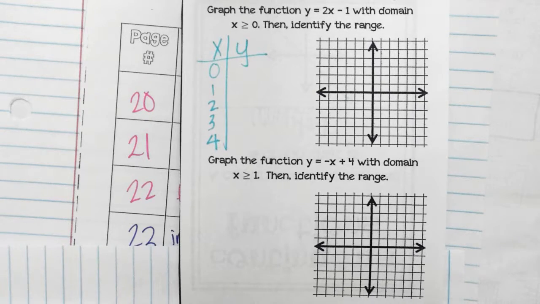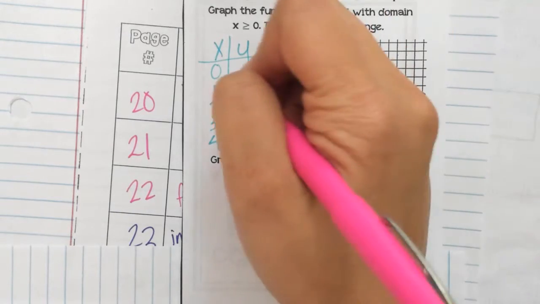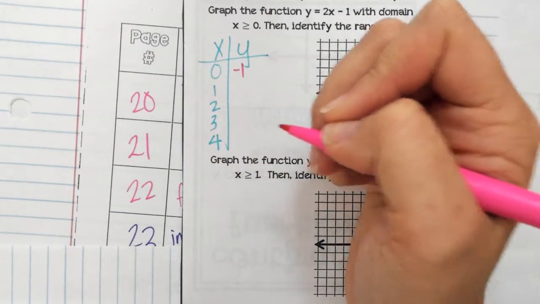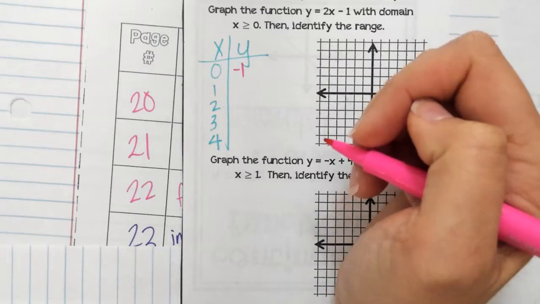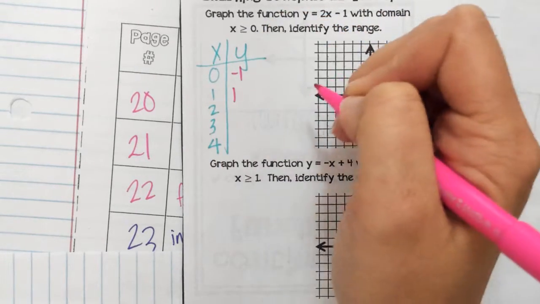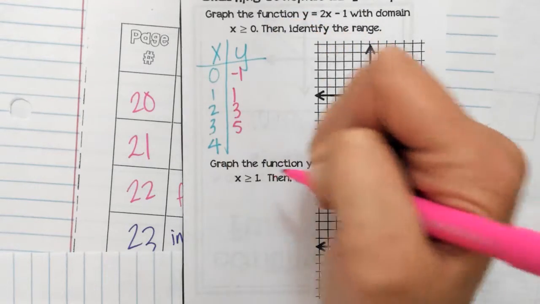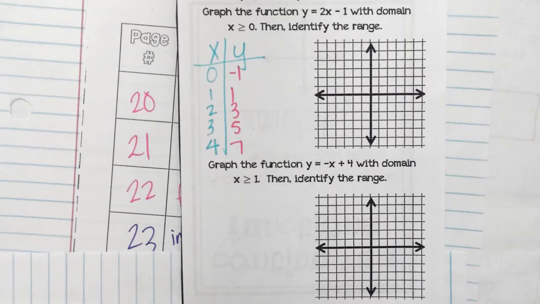All right, what'd you get when you plugged in 0? -1. Take a point if you said -1. What did you get when you plugged in 1? 1. What did you get when you plugged in 2? When you plugged in 3? When you plugged in 4? Look at us go.